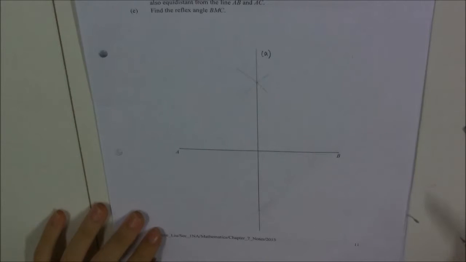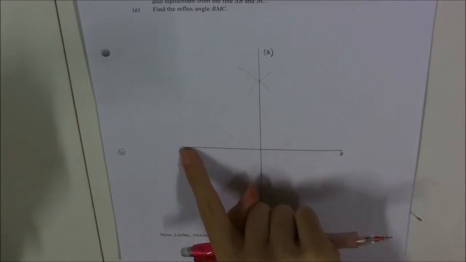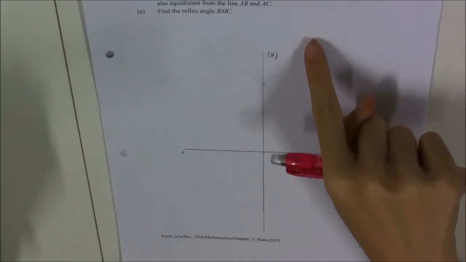At this point of time, you have a choice. You can first choose to draw the 7.3 centimeter line first, or we can draw the angle first. In our case, our suggestion to you is to draw the angle first. So let's take our protractor. Remember, BAC will be from B, A, and C should be around this portion.